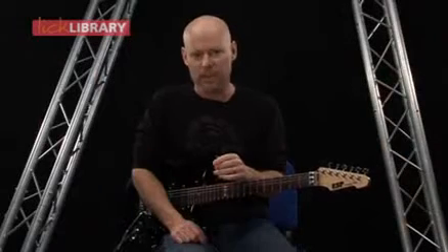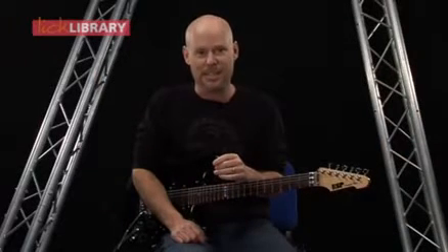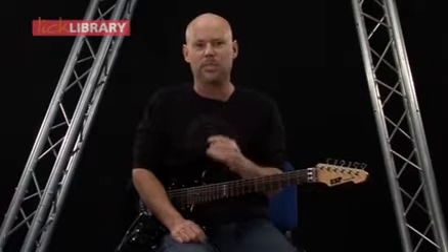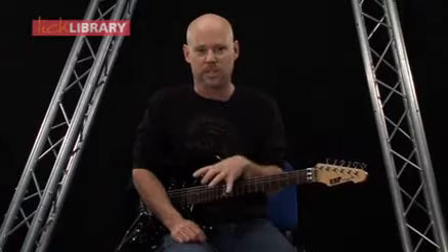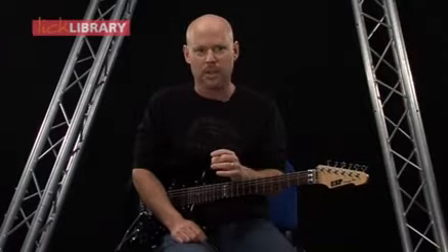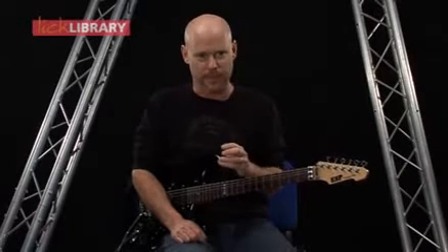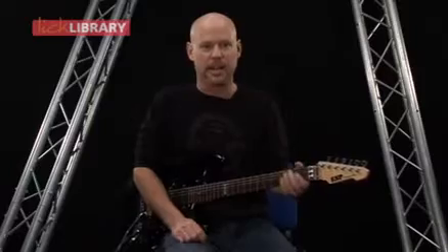If we divide an eighth note in half, we get what are known as 16th notes. We have 4 16th notes in the space of 1 quarter note, or 2 16th notes in the space of 1 eighth note. We count these 1 e and a, 2 e and a, 3 e and a, 4 e and a. So let's try that now.